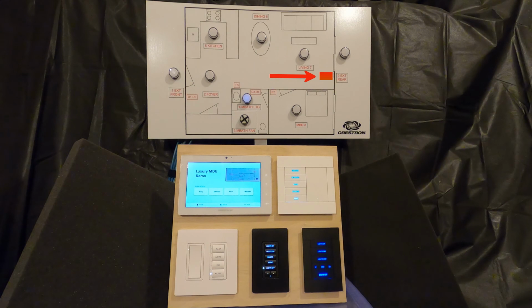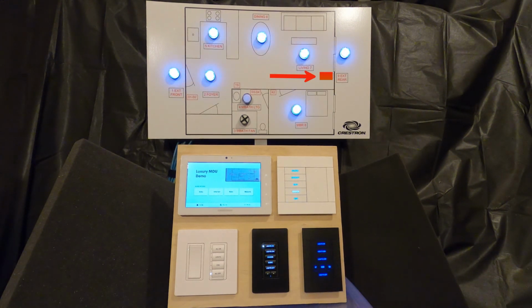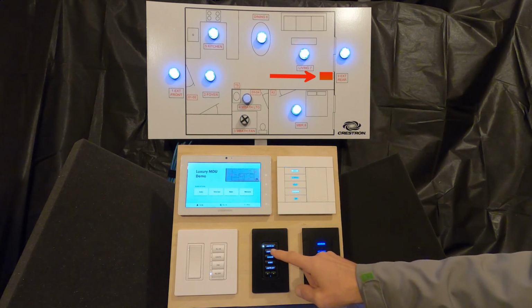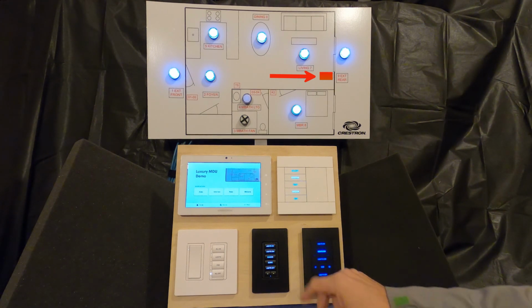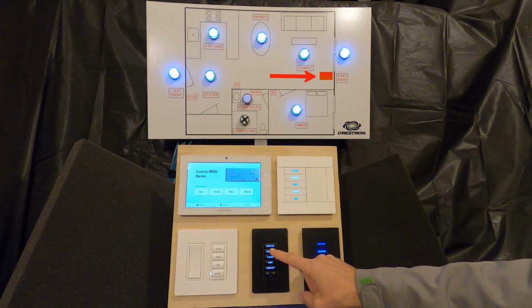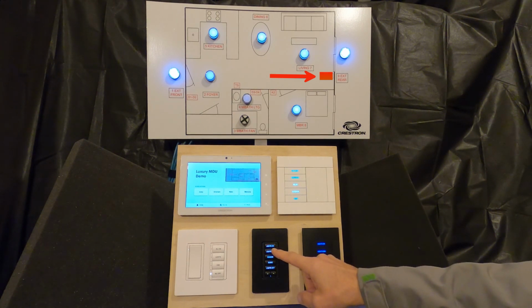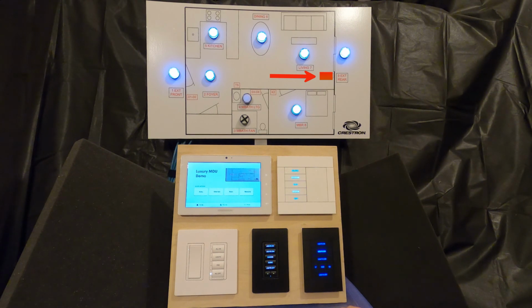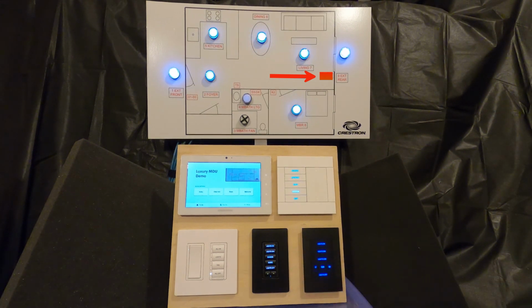Moving on to the Cameo keypad in the living room, the top button is Lights On for the whole house. The second button, labeled Lights Dim, activates the Whole House Entertain scene on the first press and activates the Relax scene on the second press. This button allows you to toggle back and forth between scenes using multi-tap button functionality.